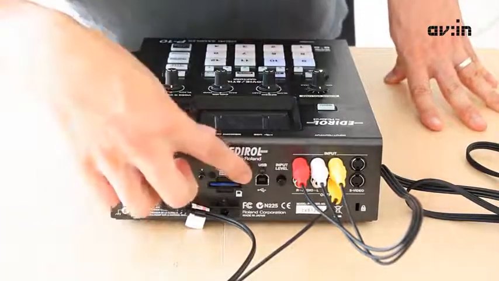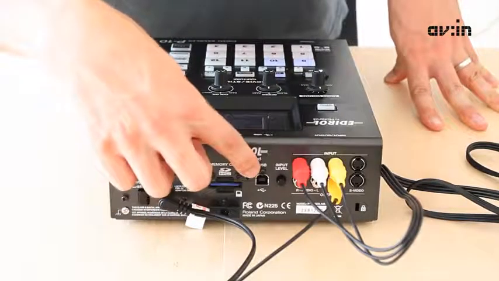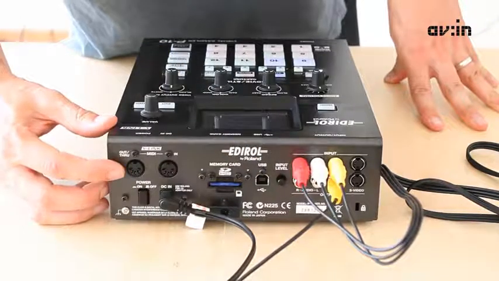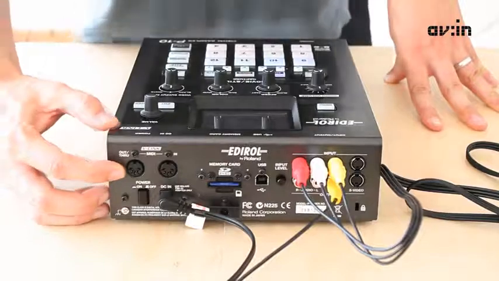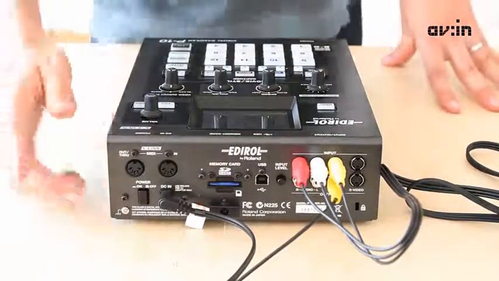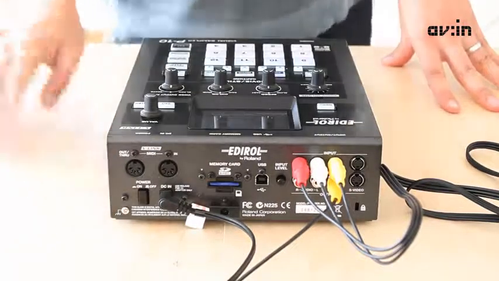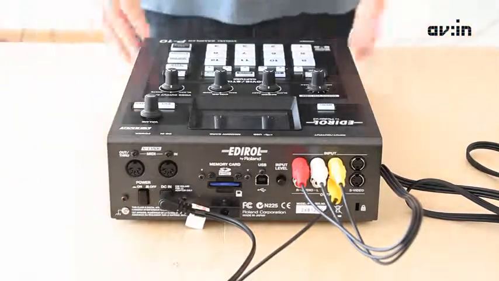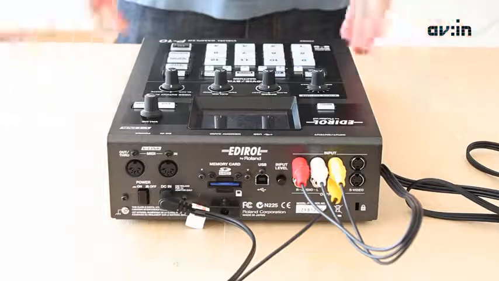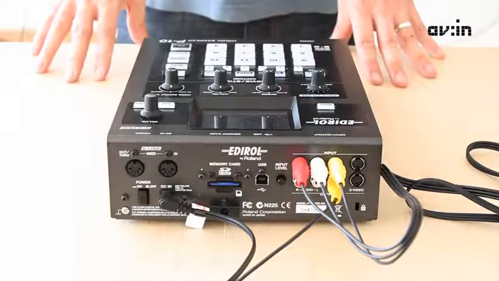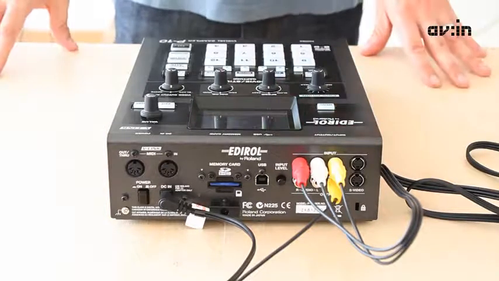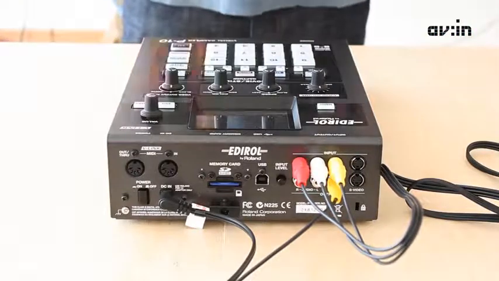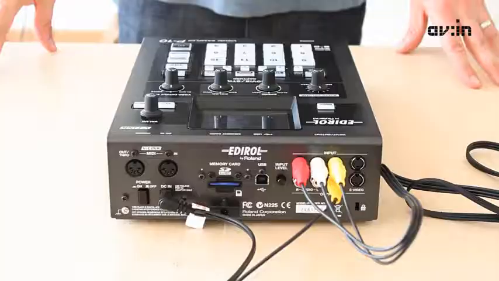Now you can also connect to your computer with the USB here, and the V-Link is MIDI control, so you can use your P-10 with any other MIDI control device as a remote controller, or you can use it in conjunction with a DJ mixer so that you don't have to operate two things at once.